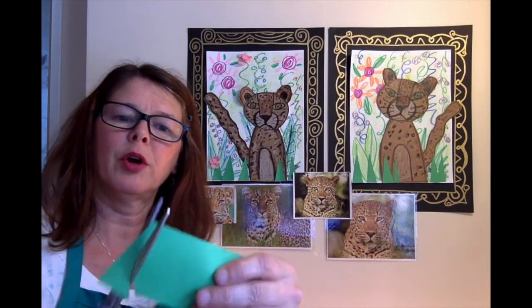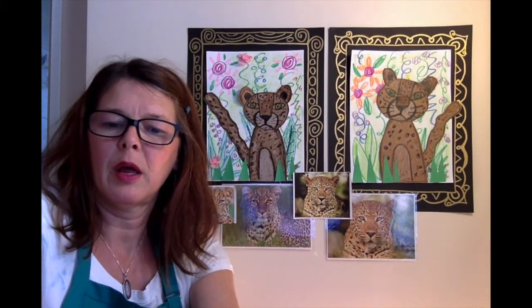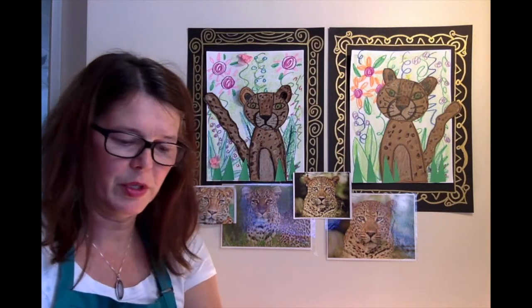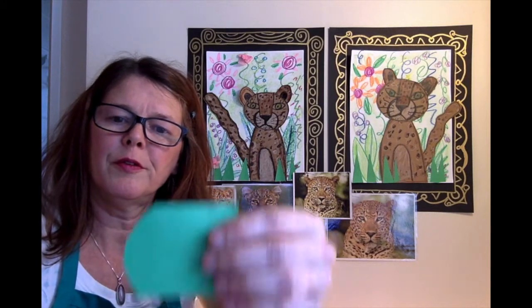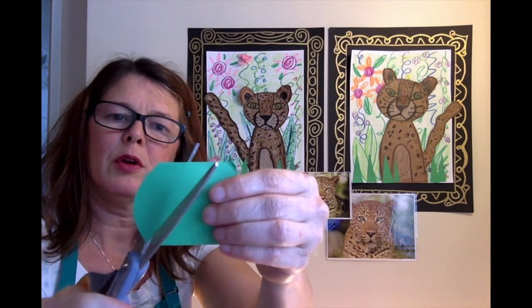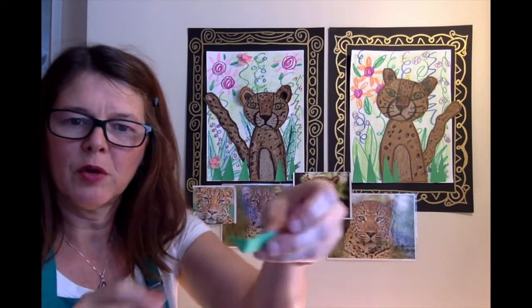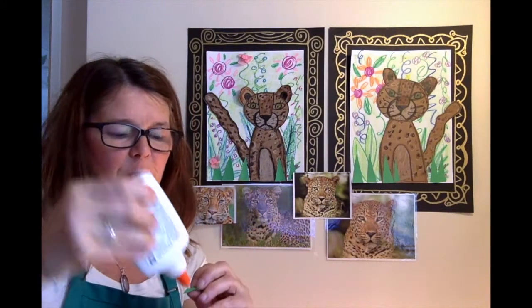Look, you can go curve this way and make a leaf. I'll do it again. Curve and then curve. Making leaves. If you bend them on the end and just put a little bit of glue, they'll stick out from your paper.